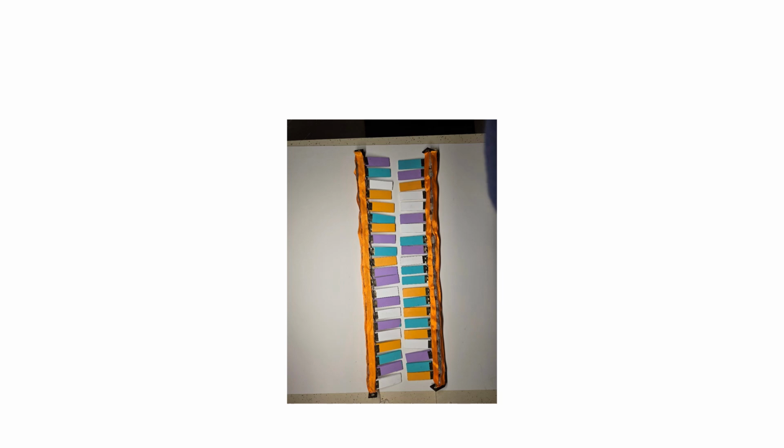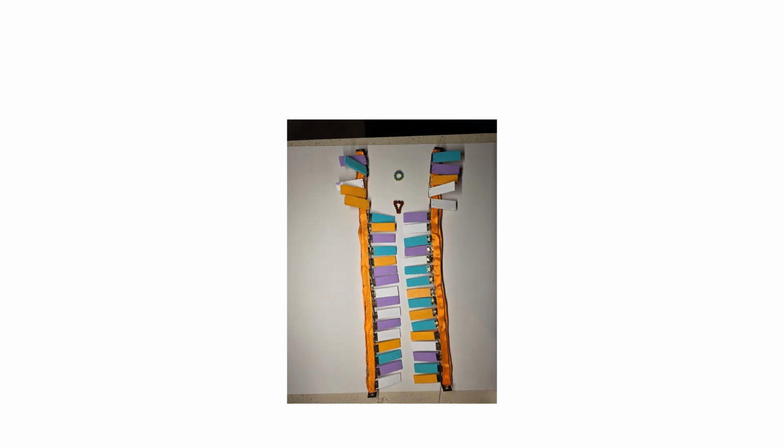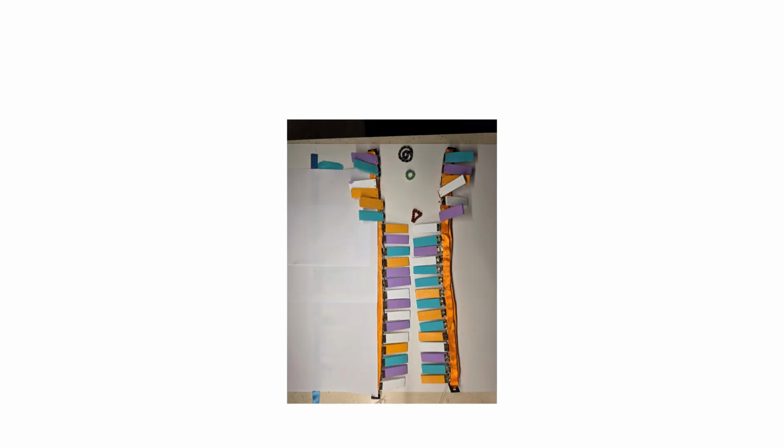So here we have a DNA strand with 2 parent strands. Helicase is entering the scene and is going to break the hydrogen bonds within nucleobases. Really fast. DNA primase enters and it's going to prime the bases for the polymerase.